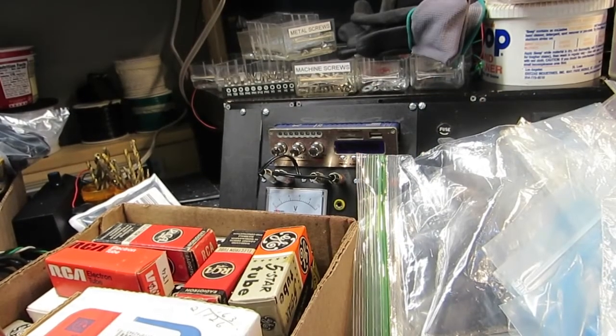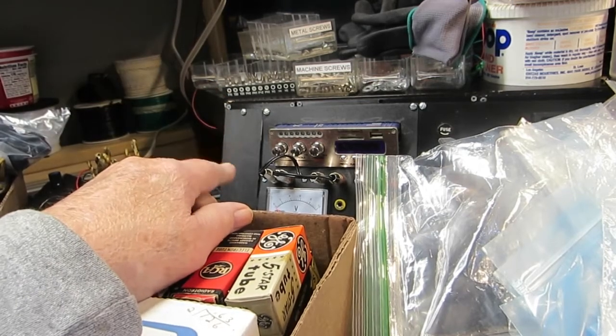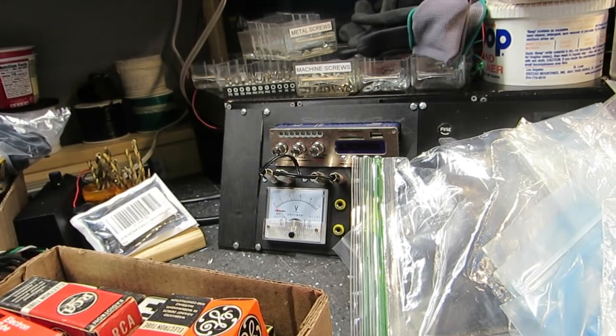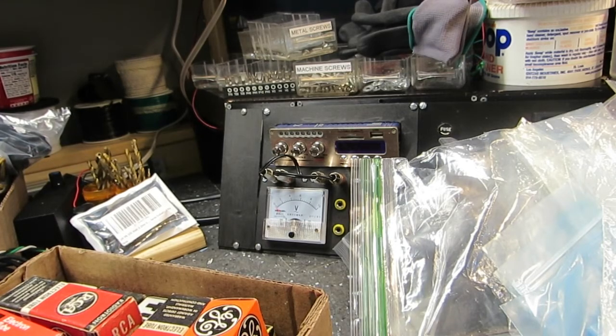Alright, here I find myself at the bench once more, and over here is one of the things I wanted to show you. Obviously, get that back out of the way a little bit. That's the placeholder there that I mentioned in the earlier part of this video. So that's installed and it is working.